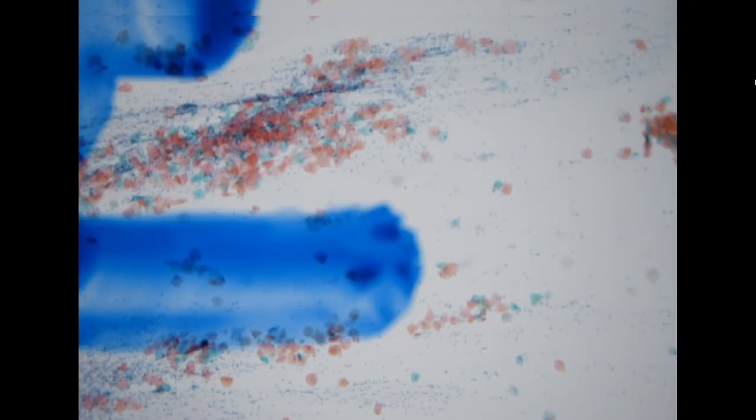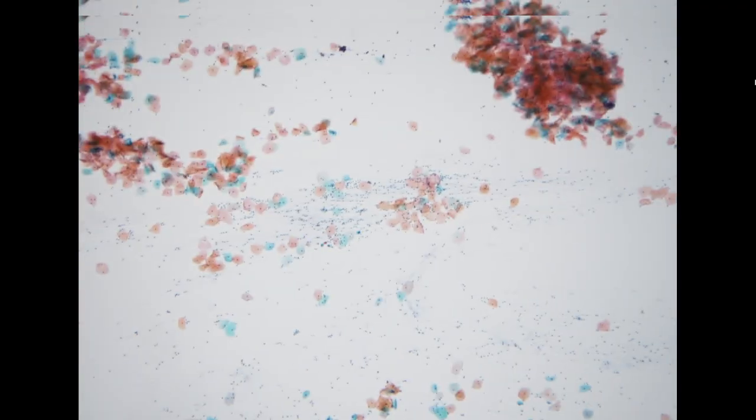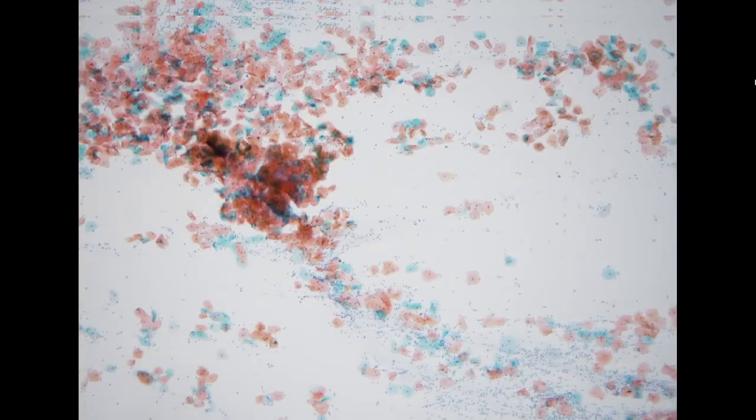So next, a 49-year-old female. She had a past history of an abnormal smear and a positive HPV, other type. This is a repeat smear for screening. She is 49, so relatively young, and you can see a lot of superficial cells. The background is very clean.